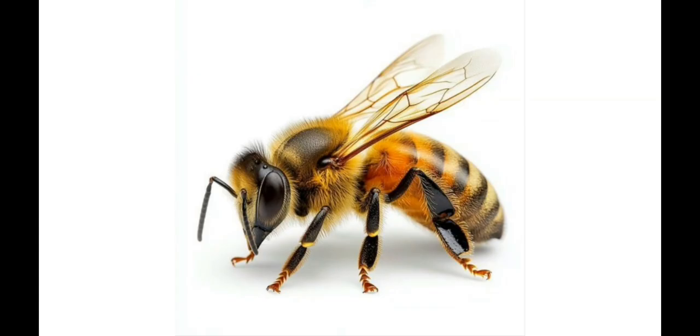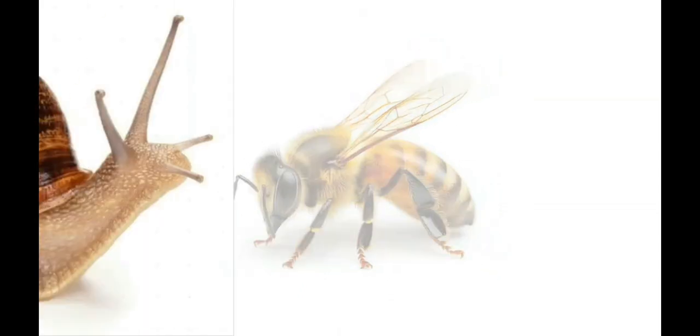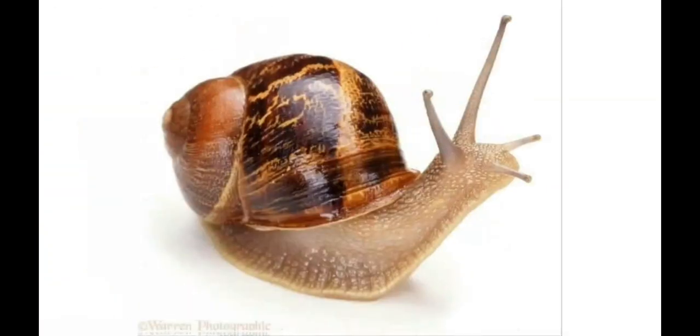The next specimen is specimen L, which is the land snail. The land snail belongs to the kingdom Animalia, phylum Mollusca, class Gastropoda.